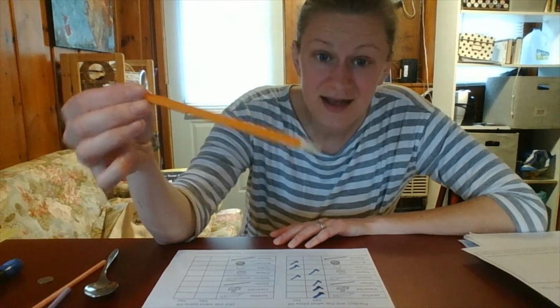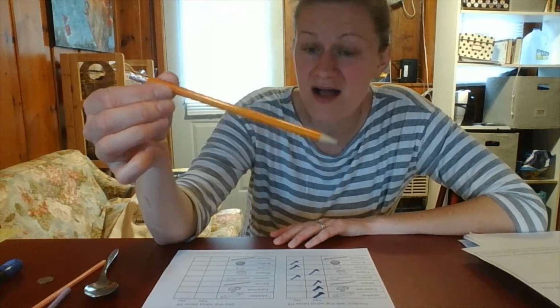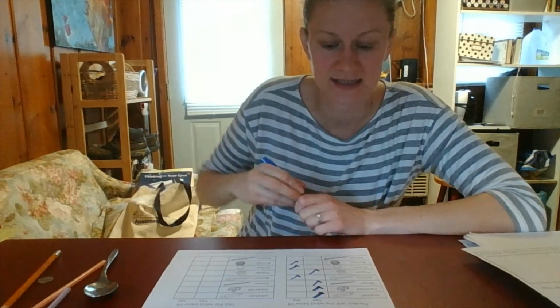So last on this list is a pencil, and that is something I had in my house, so I have a pencil here. Kind of like the straw, kind of like the marker. It's round, it's long, not very heavy. For those reasons, I think I'm going to predict yes, that a pencil will blow.